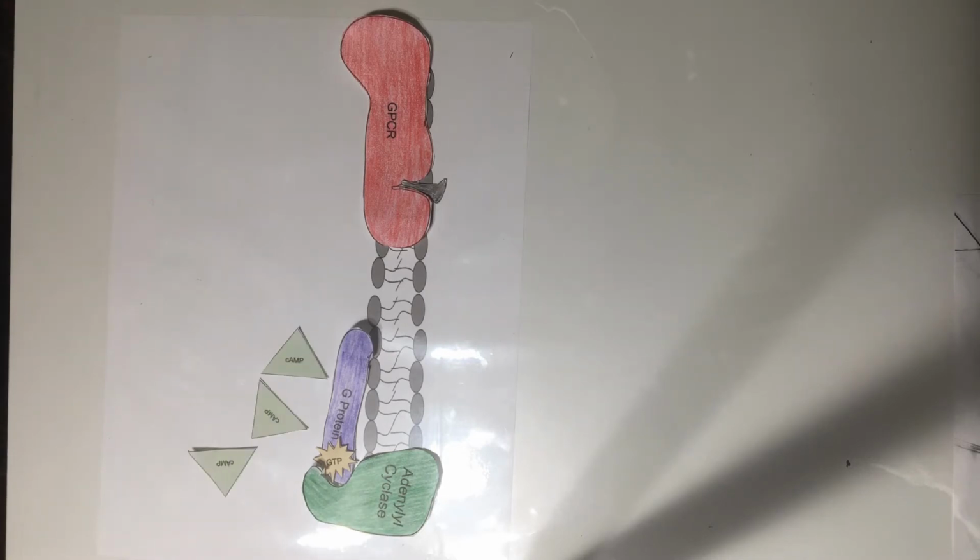Think about it this way. If the G protein were to be the only messenger of the signal, it would only activate one iteration of the target protein. However, since there are multiple secondary messengers, they can activate multiple iterations of the target protein.